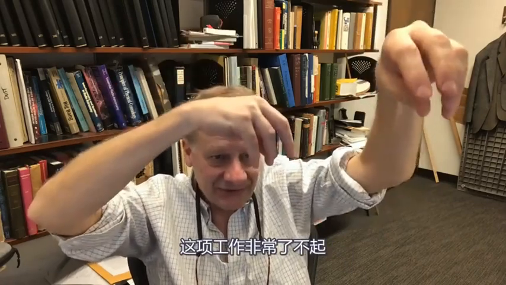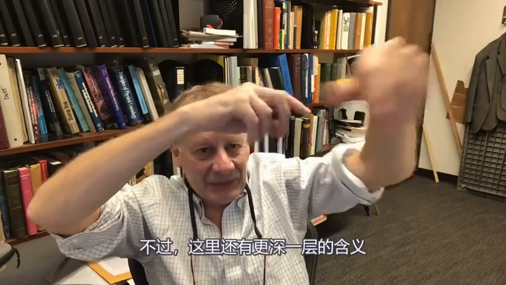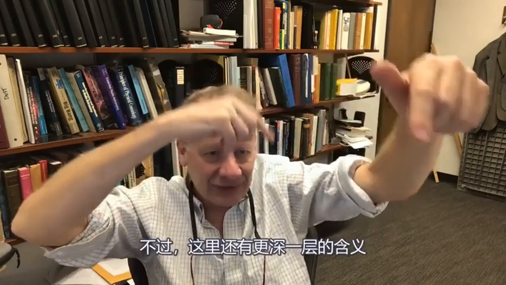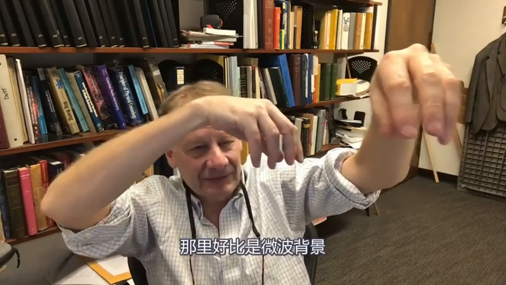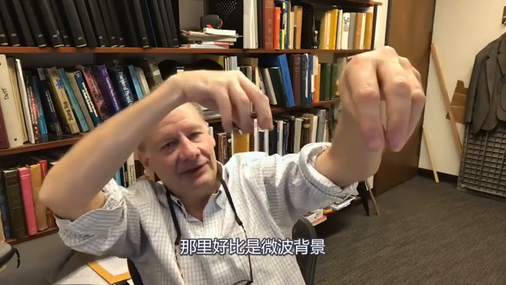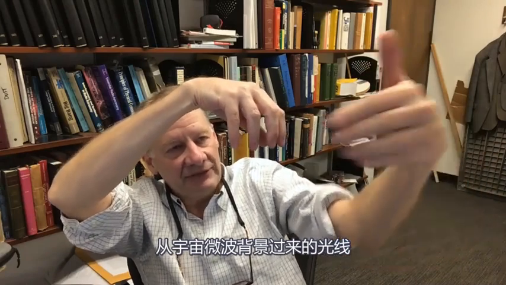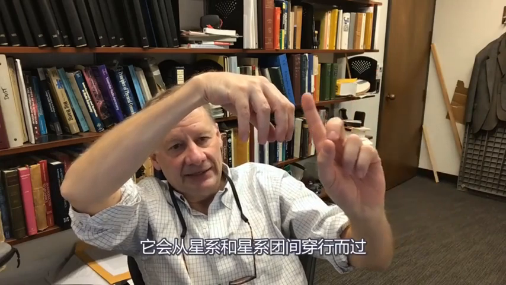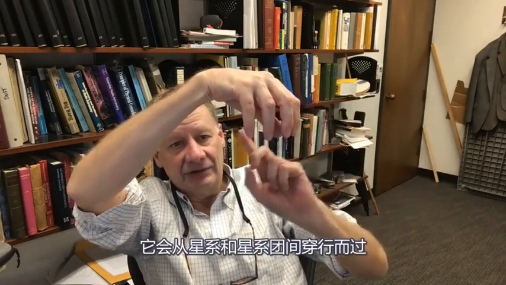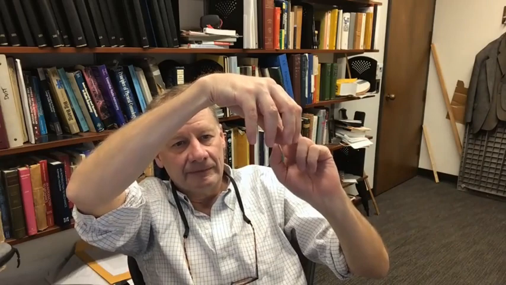It's amazing. But then there's another level of depth to this. Here's the microwave background out here. Here are the galaxies. The light from the microwave background travels across the universe till it lands in our detectors. But when it does that, it goes by galaxies and clusters of galaxies.